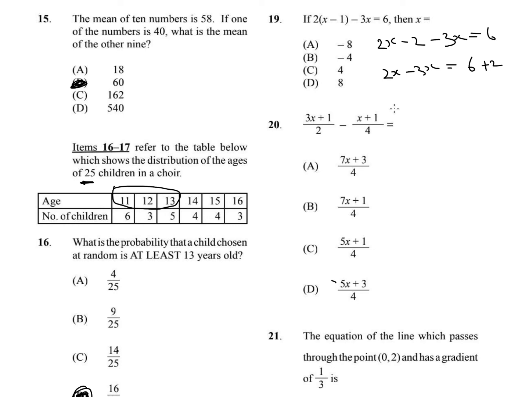Now 2 minus 3 will leave negative x equaling 6 plus 2, which is 8. To solve this, just multiply both sides by negative 1. You have x being equal to negative 8. Your answer in this case is A.